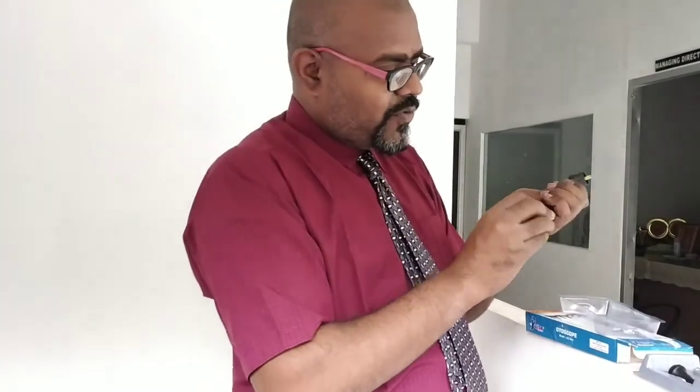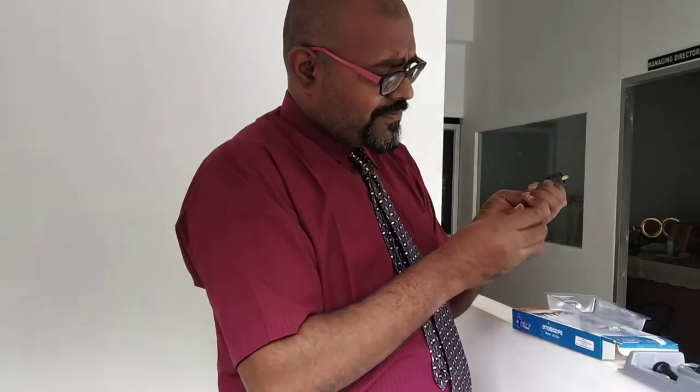We can remove this particular speculum also. Yes, see, we can remove it. Once we remove this speculum, we can see the LED light. This is the LED light, and through this only the illumination will come. I will show you how to use this. First of all, I need to put the battery here.